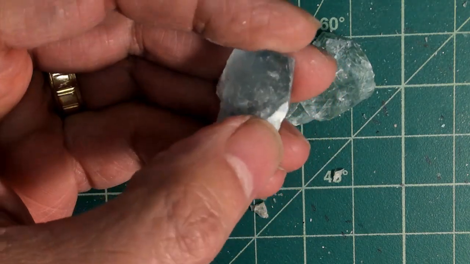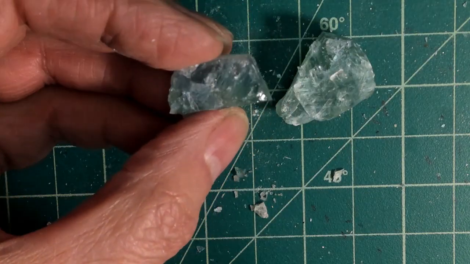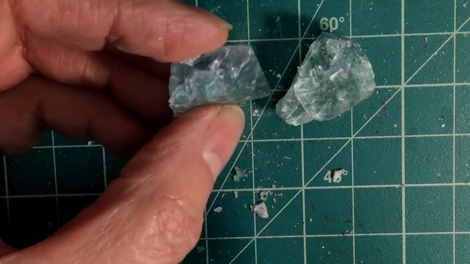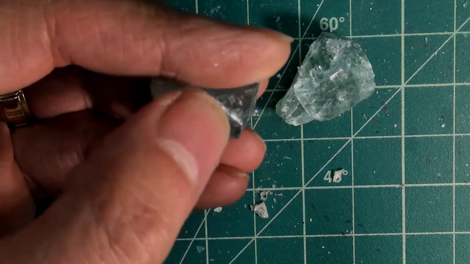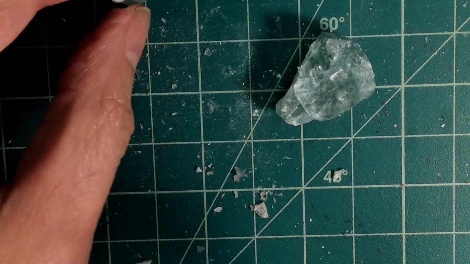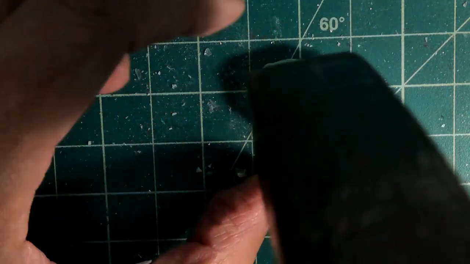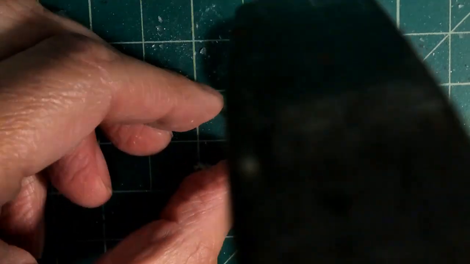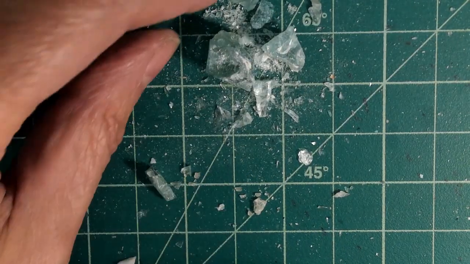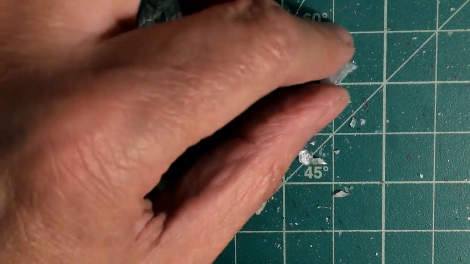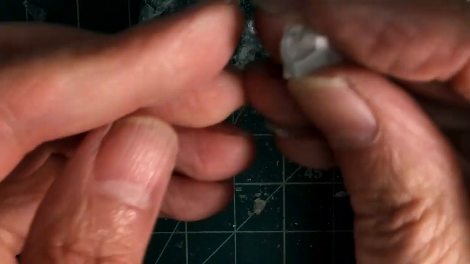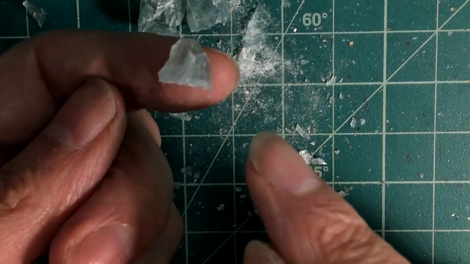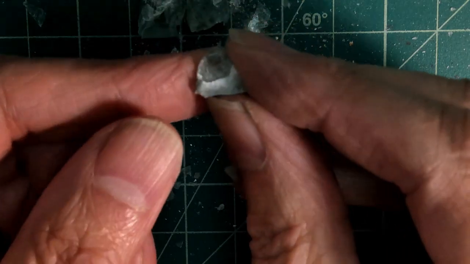So there's one of the surfaces. You can see the other surface here, really smooth, and you can see some other surfaces here and on this surface too. So this one does, if you hit it well enough, you can actually get it to show those 4 planes of cleavage. This one actually shows it really well. It forms almost like a little tetrahedron.